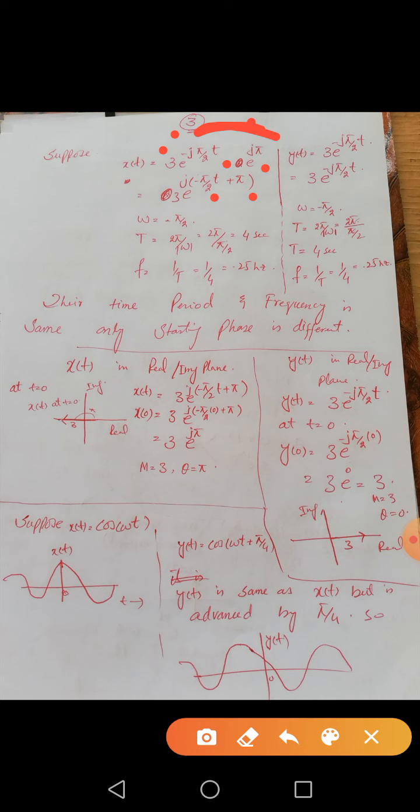And here we have another signal y of t, which is equal to 3 e power minus j pi by 2 t.